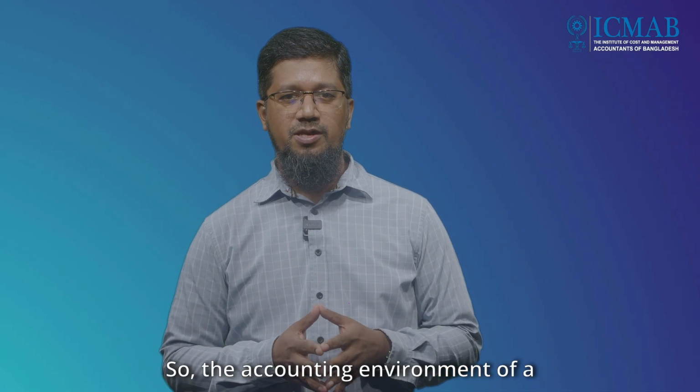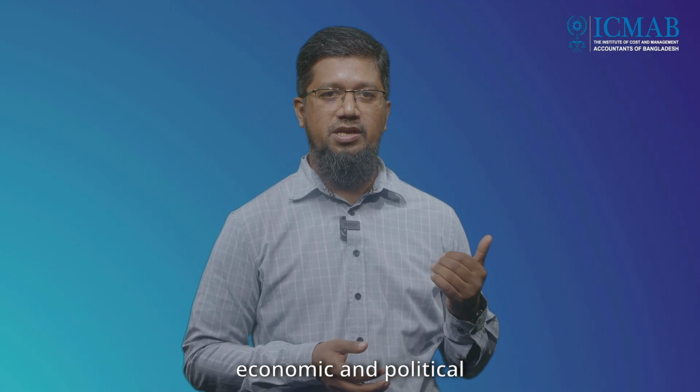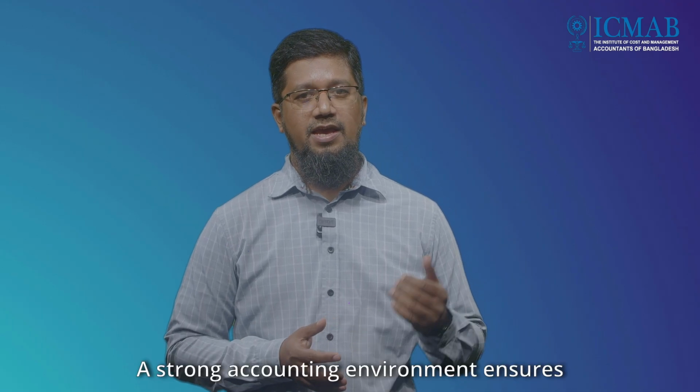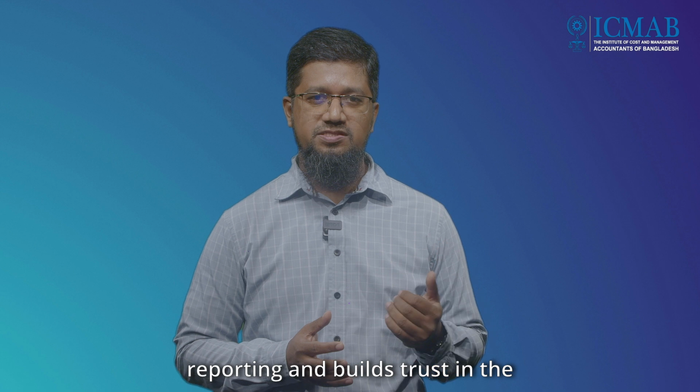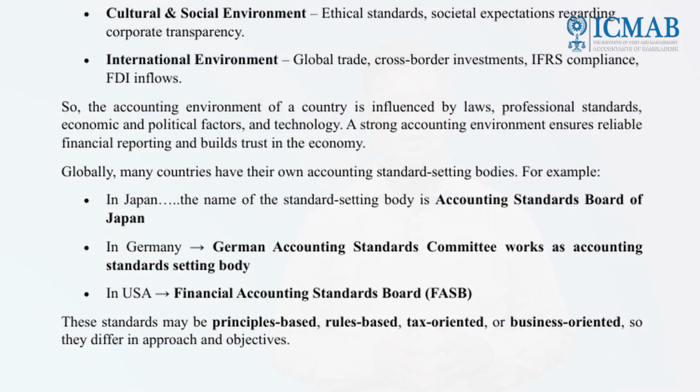So the accounting environment of a country is influenced by laws, professional standards, economic and political factors, and technology. A strong accounting environment ensures reliable financial reporting and builds trust in the economy. Globally, many countries have their own accounting standard setting bodies.